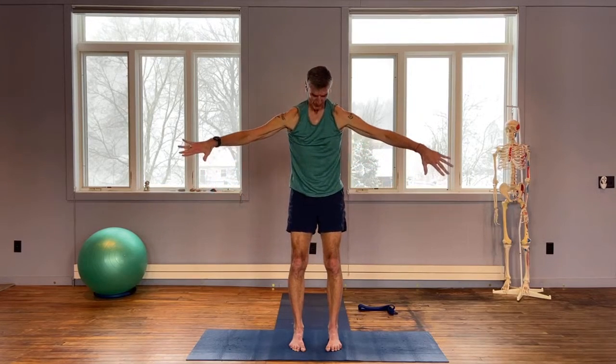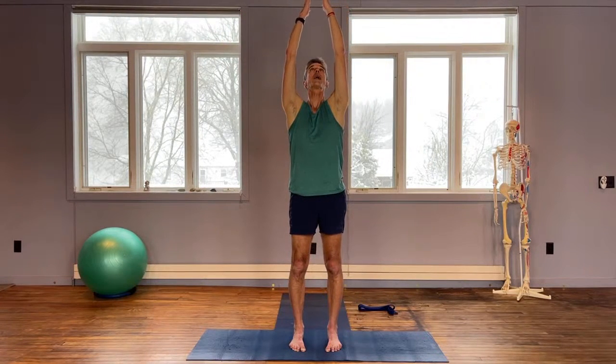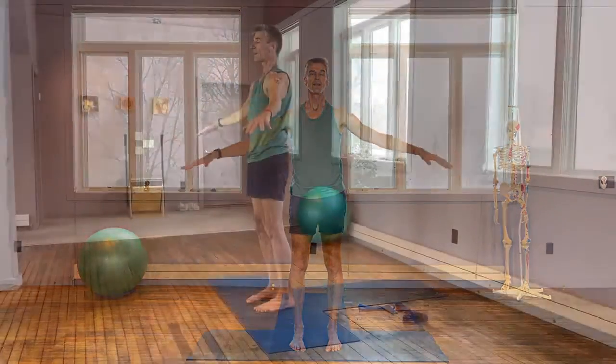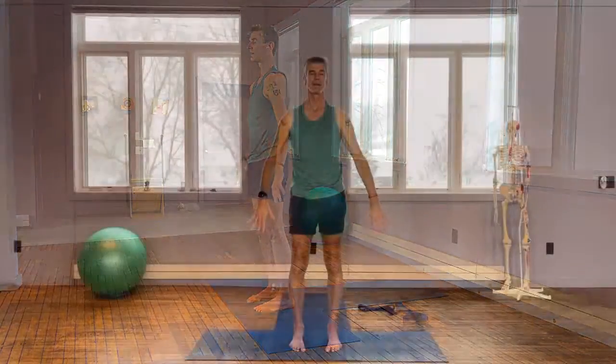Then as you come up, watch how your arms rotate naturally. And then as you inhale your arms down, how they rotate naturally back. Few breaths, we're going to do that one more time. So no strap, but maybe by now that feeling is steeped into your body.